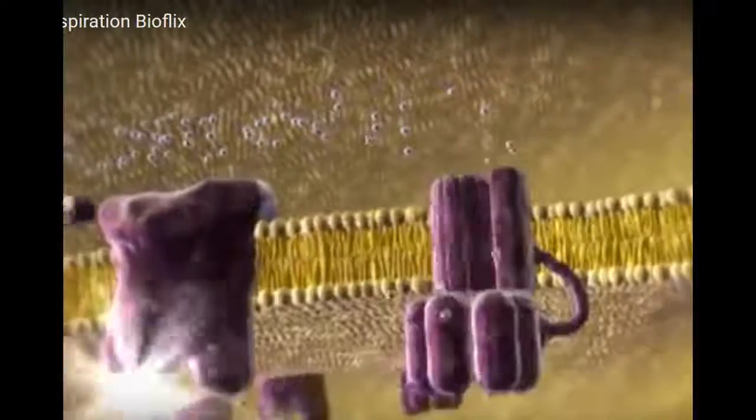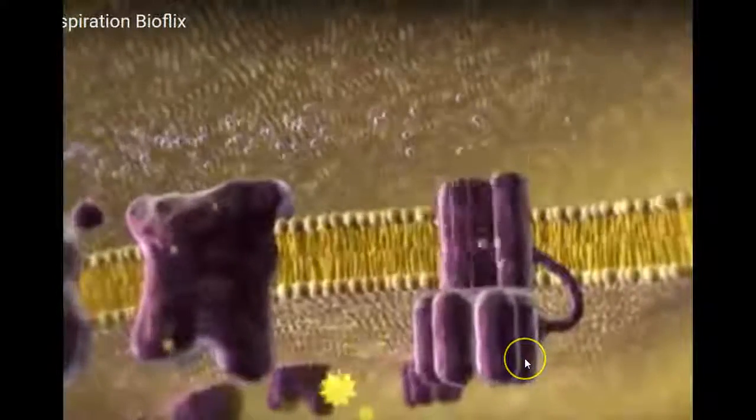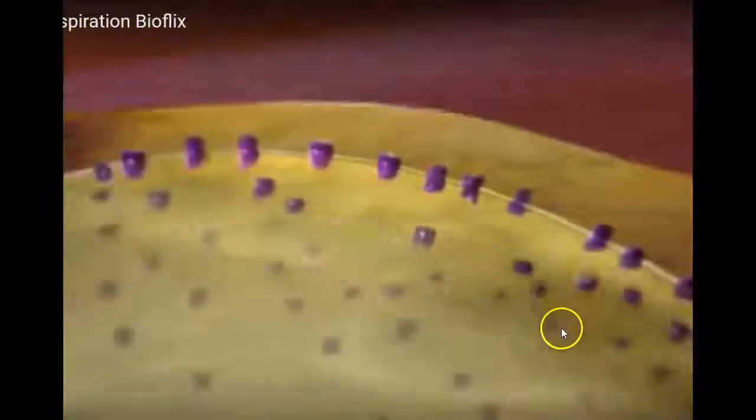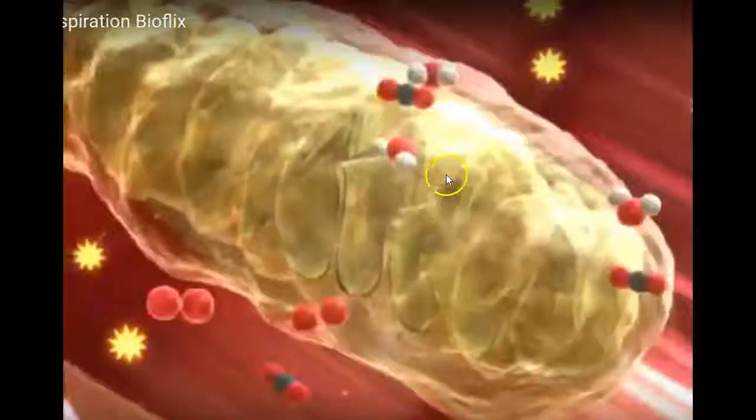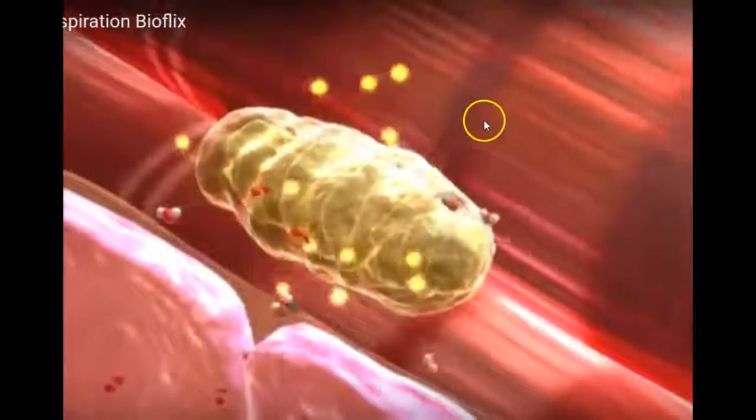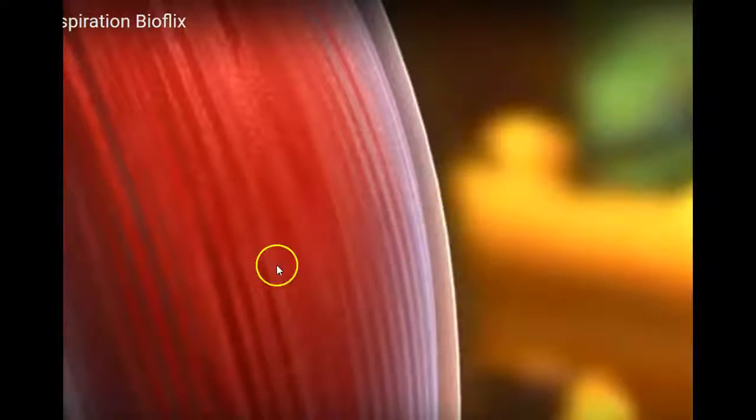So if we take a look, there it is, just pumping out huge amounts of ATP all the time. And this happens very, very quick. All that ATP is then fed to wherever the muscles need it. There it is, coming out of the mitochondria into the muscles to allow the muscles to contract and allow the biker to do his thing.